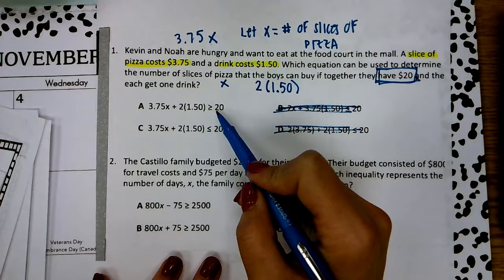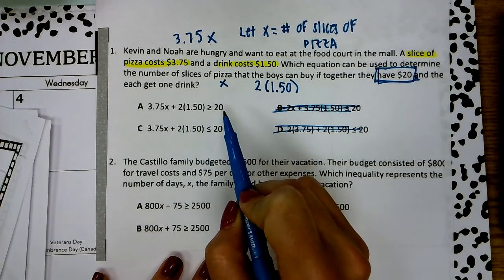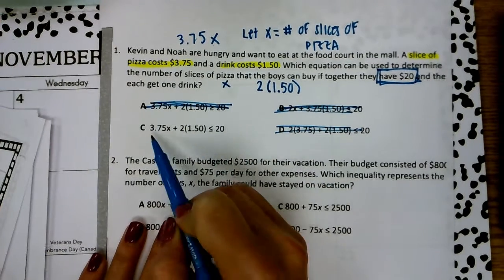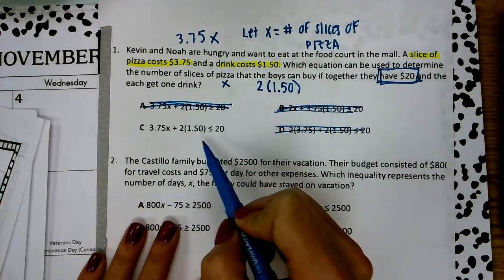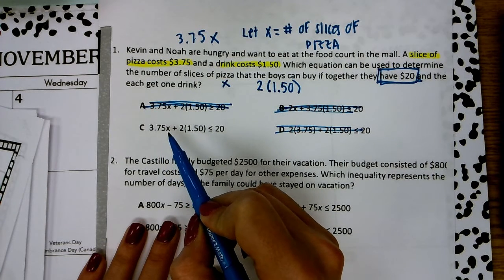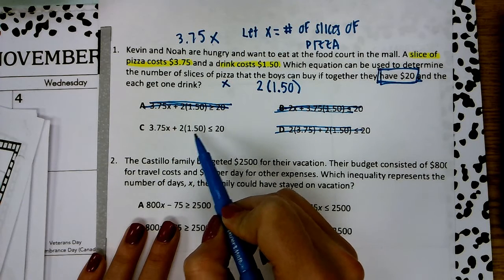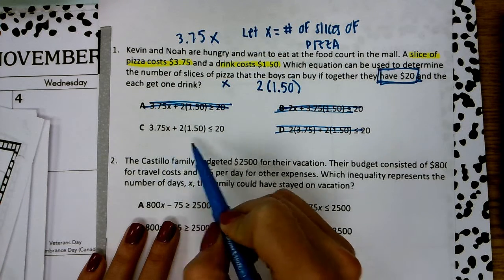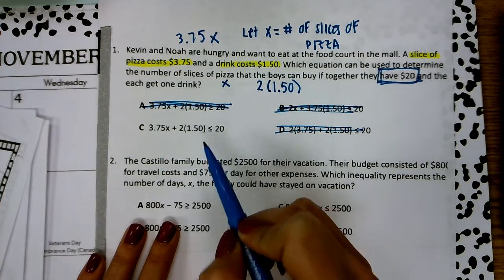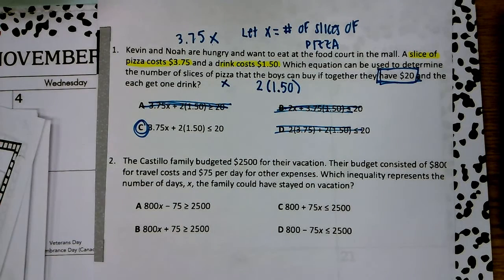So then you're going to read that. You're going to say, oh, it can't be letter A. The cost of what they buy can't be greater than or equal to 20 because they don't have more than $20. For letter C, this one's correct because look, it's saying, okay, if it's $3.75 per piece of pizza, plus they want 2 drinks, and each drink is $1.50, however much money this is needs to be less than or equal to 20 because they only have $20. So C here is our correct answer.